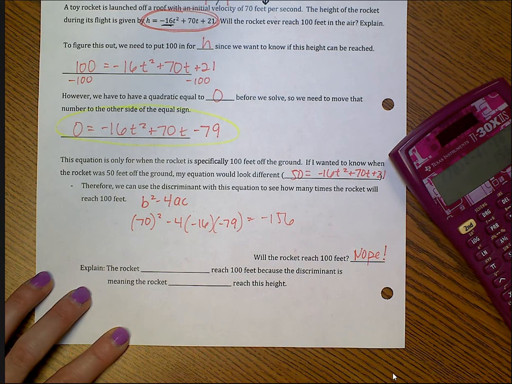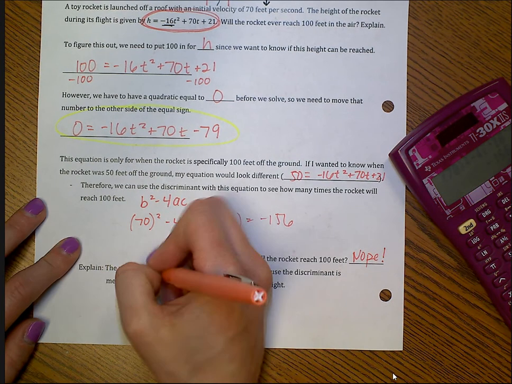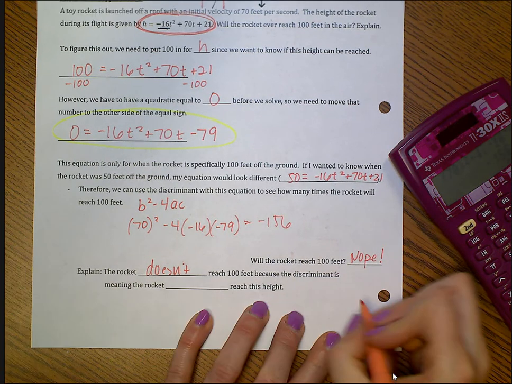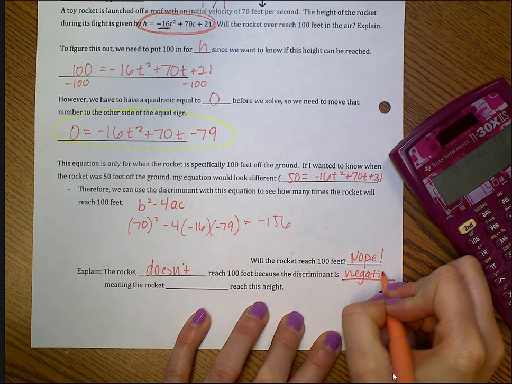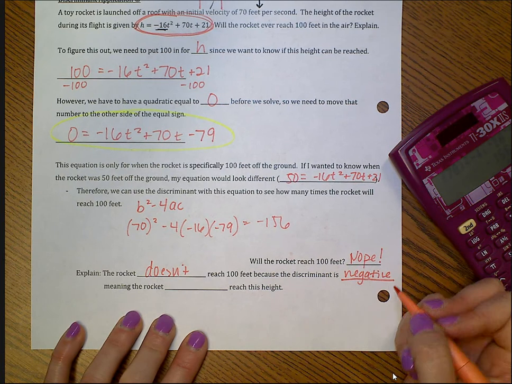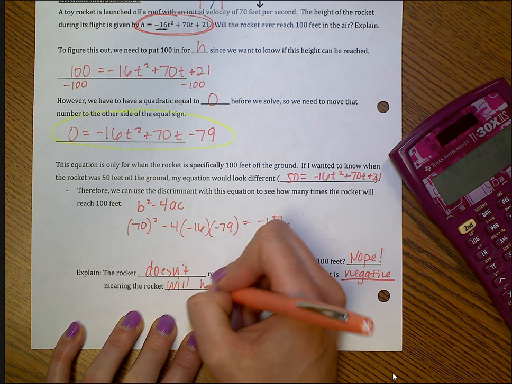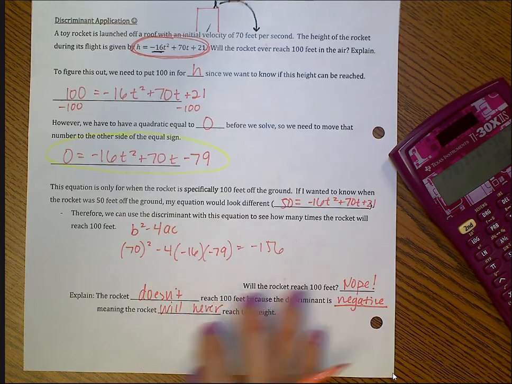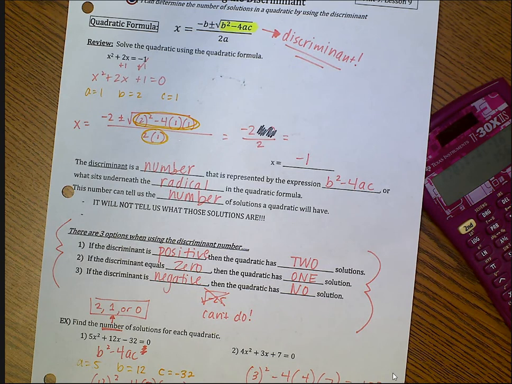My explanation, well, the rocket, it doesn't reach 100 feet because the discriminant is, ooh, there should be another blank right here. Because the discriminant is negative, meaning that the rocket will never reach its height because there's no solution. Okay, so the discriminant is useful for situations like that. Now, again, don't do too much work. Don't actually tell me the answers. You just tell me how many there are.